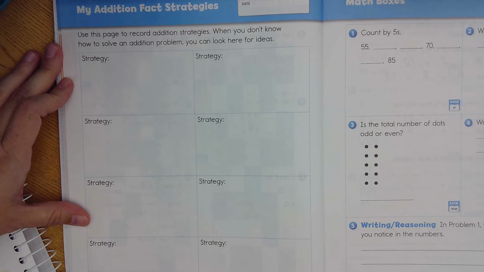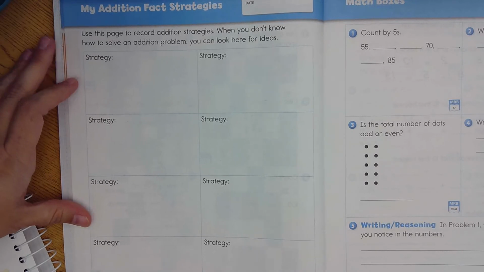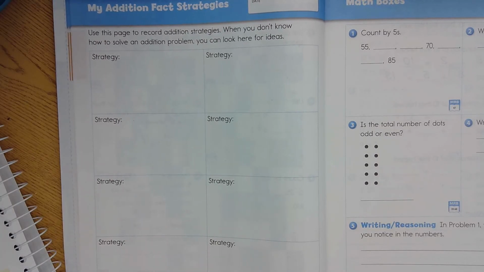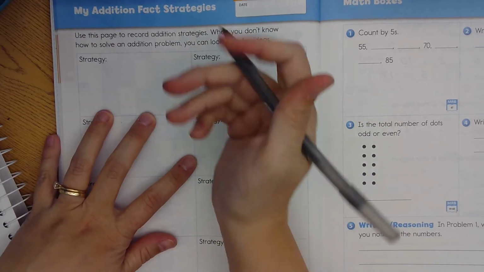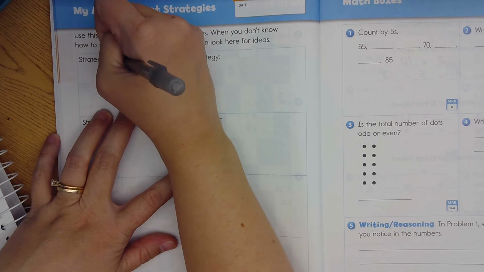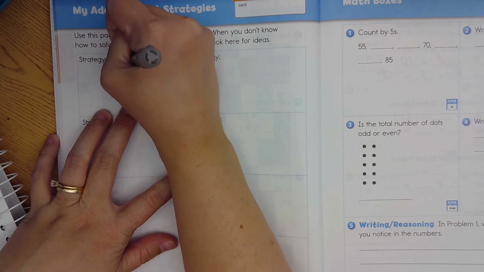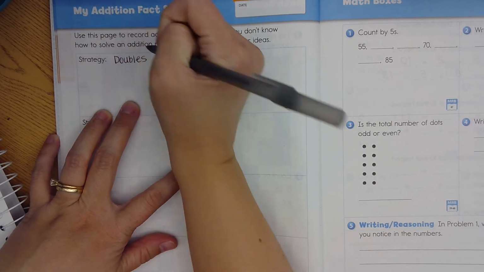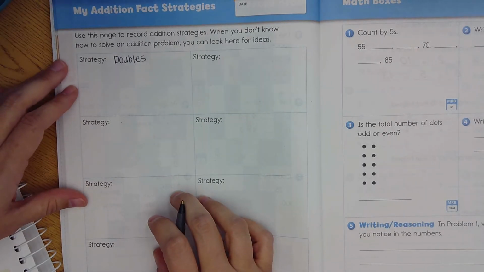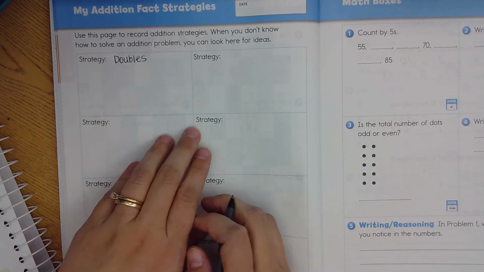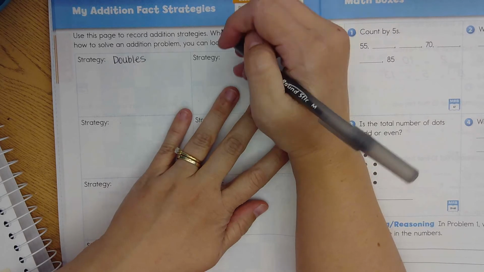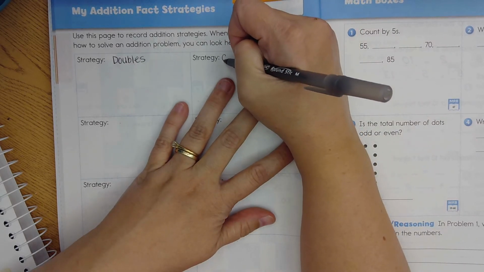Today we have talked about using 2 different strategies to help us solve problems. The first strategy that we talked about was the doubles strategy. So we can go ahead and write down the word doubles. And then we've also talked about combinations.